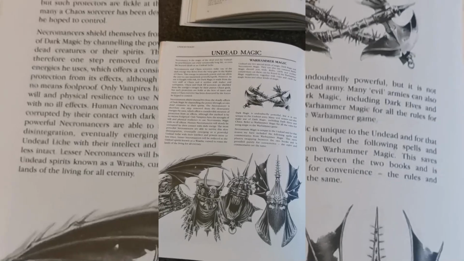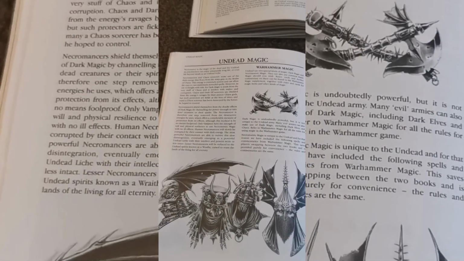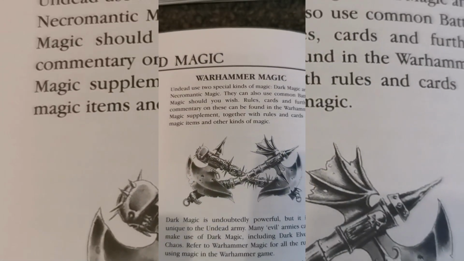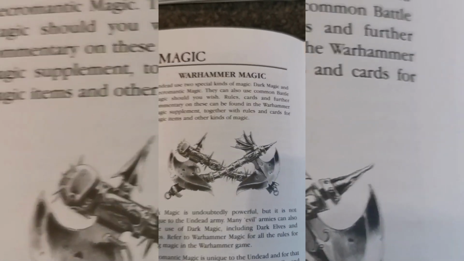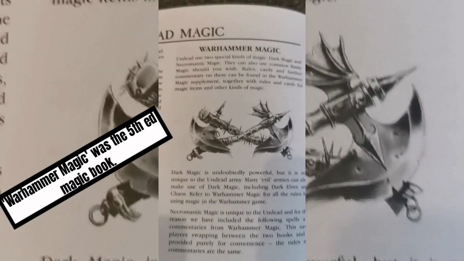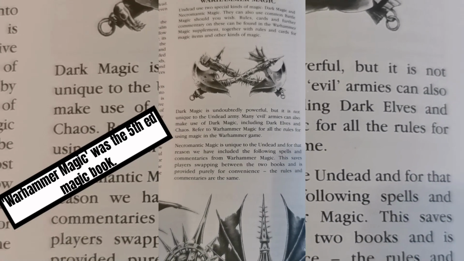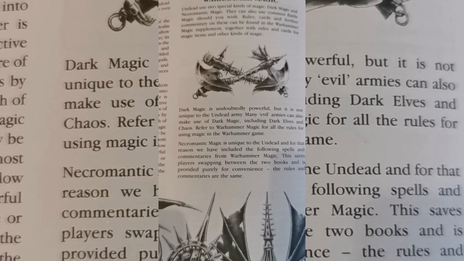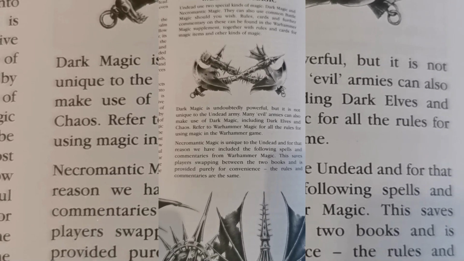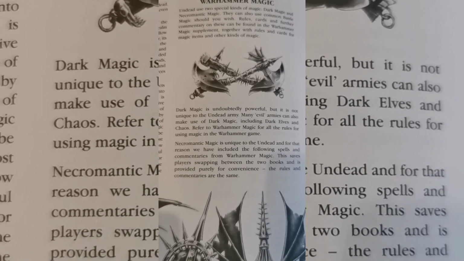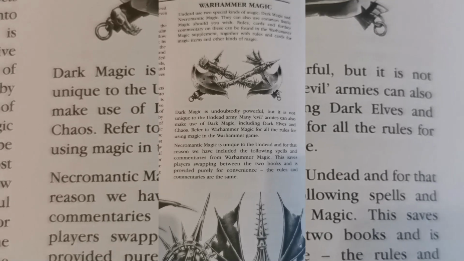I suppose by this point, Battle Magic was pretty established, so it kind of just goes straight into undead use two special kinds of magic, dark magic and necromantic. They can also use common battle magic should you wish. And then it goes into saying about how powerful dark magic is, and necromantic's unique to the undead. The following spells and commentaries from Warhammer Magic. This saves players swapping between the two books and is provided purely for convenience. The rules and commentaries are the same. Okay.